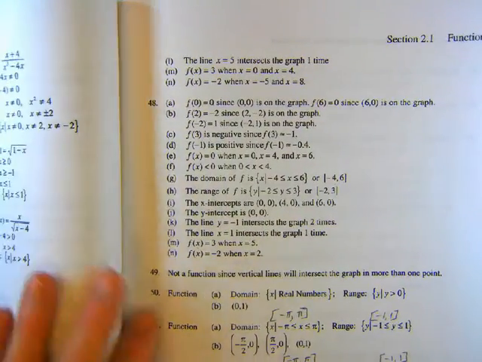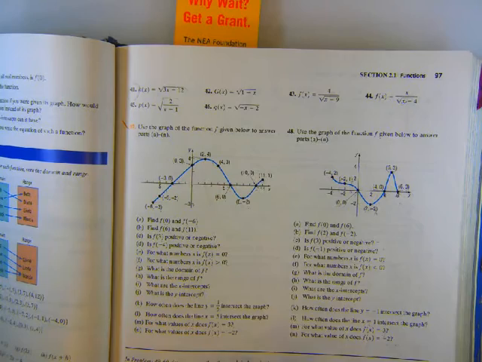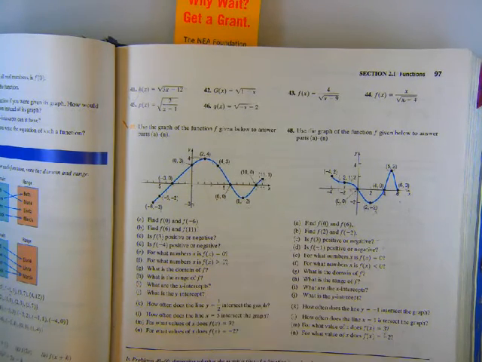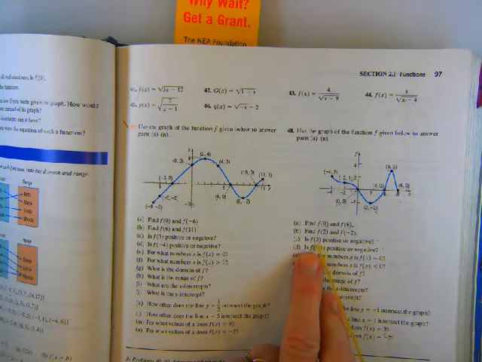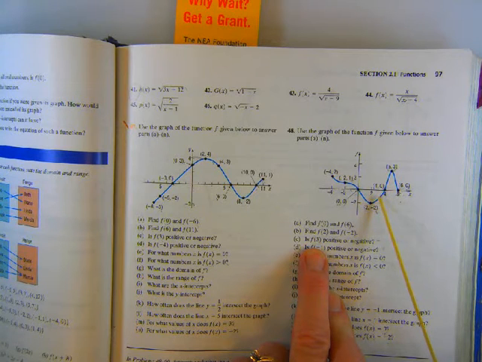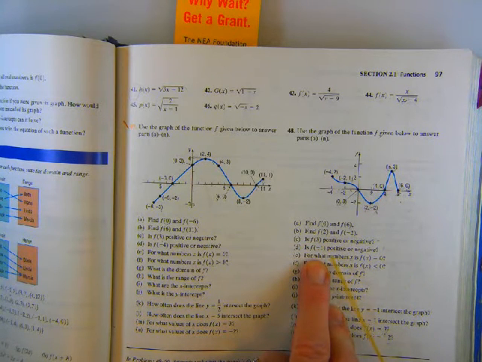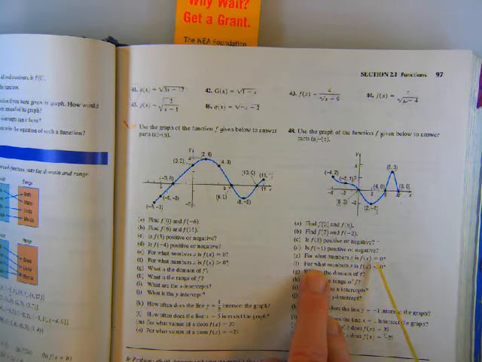Here are the answers on number 48. You seem to be okay at realizing what that means, right? And is f at 3, that's saying, is the y value at 3 positive or negative? Negative, because the y value is below 0. D is f at -1, so when x is -1, is the y positive or negative? It's positive.